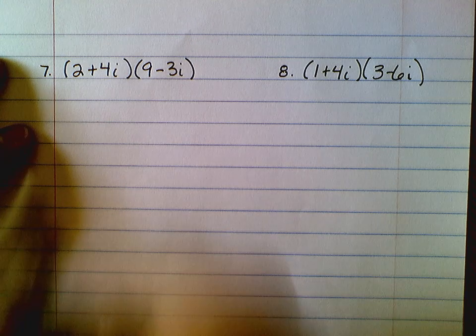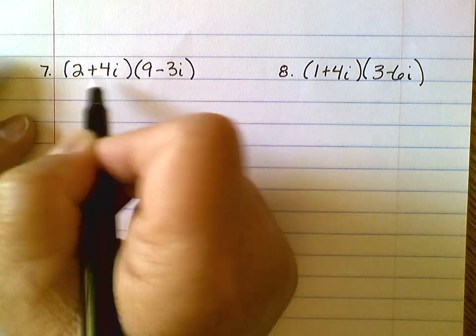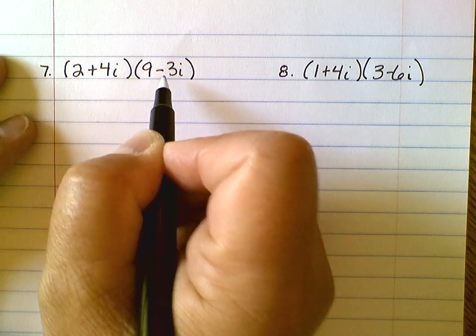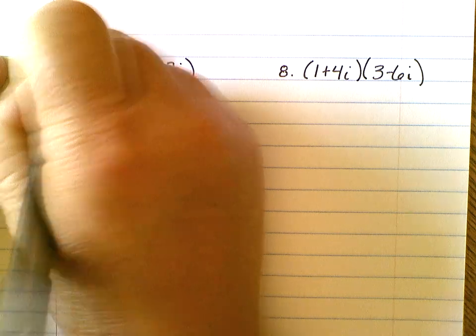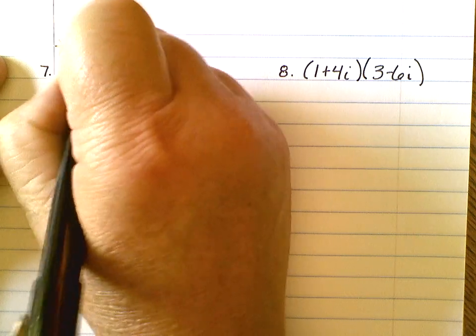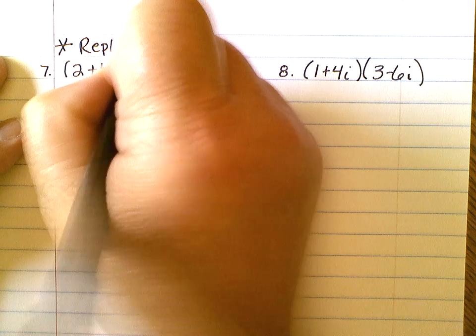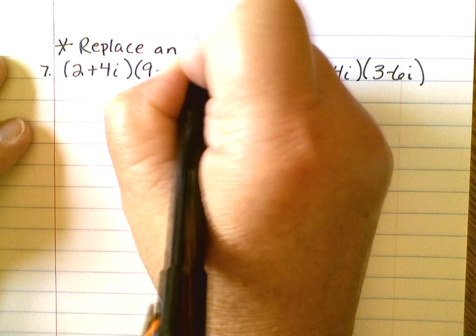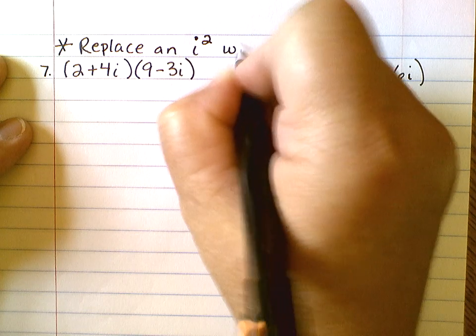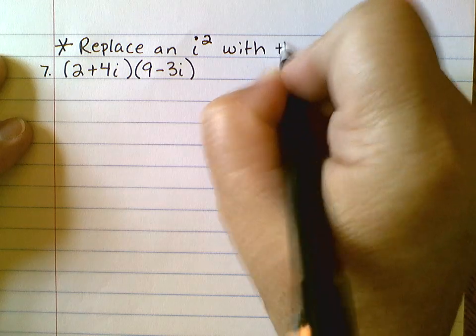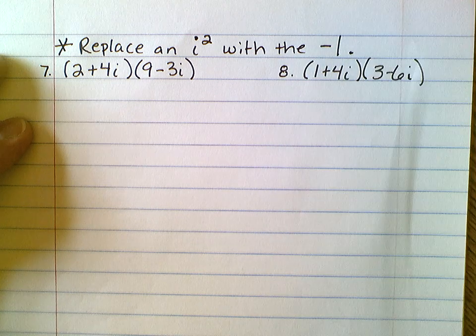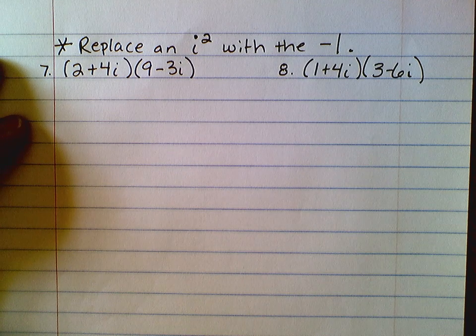When we're multiplying these, we're going to multiply them just like we do when we have two binomials, except we need to make sure we remember to replace an i squared with the -1 that we talked about earlier.